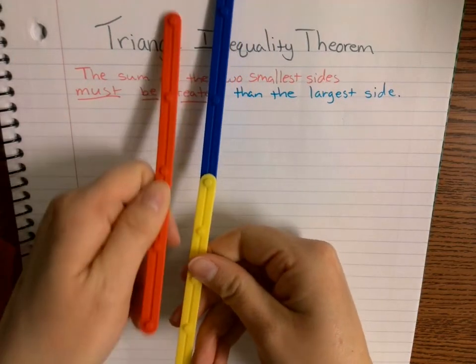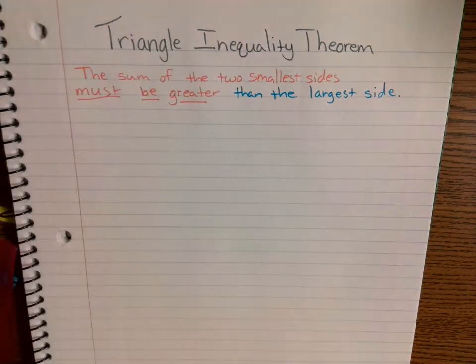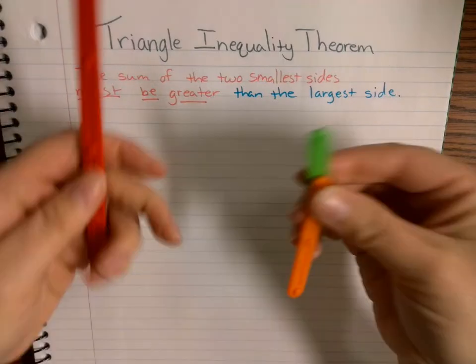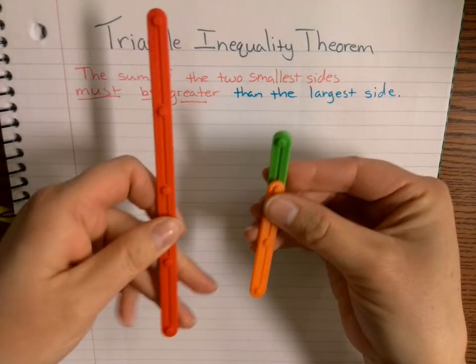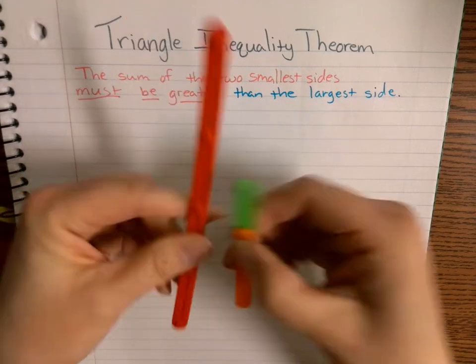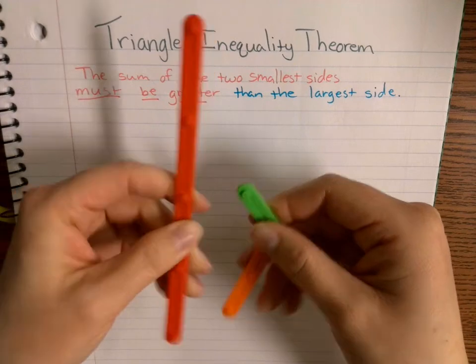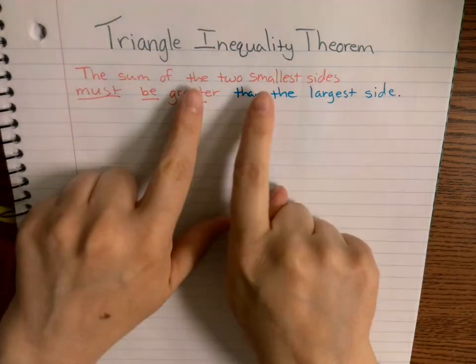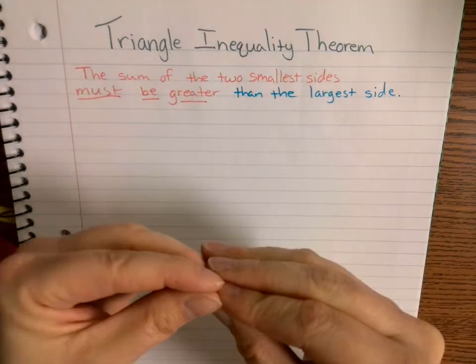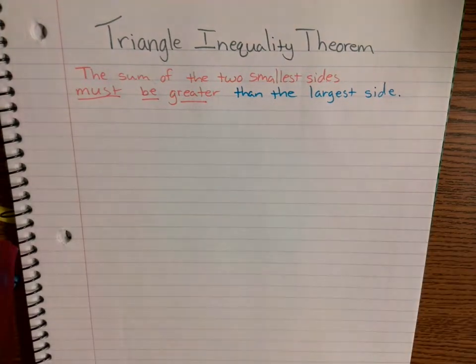Okay. Again, if I were to create two that are smaller, these two are obviously much smaller than the red. If I piece them together, they're still not going to be bigger than the red. They'll never form a triangle with the red one. So your two smallest sides combined together has to create a value that is bigger than the largest side in order for it to be considered a triangle.